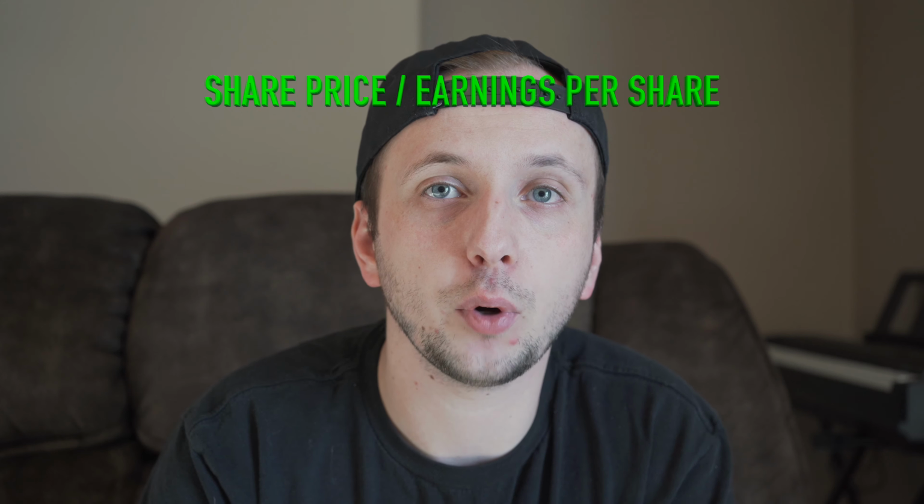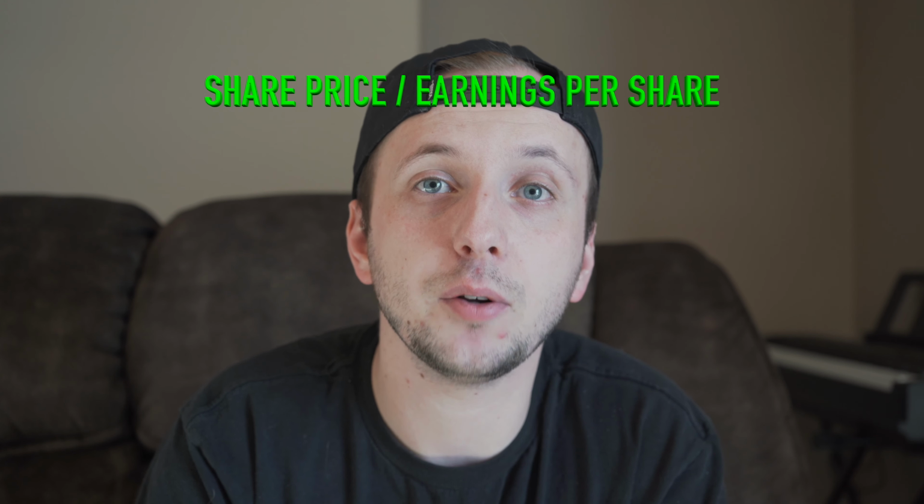PE ratio is price to earning ratio, the price of a company stock versus the amount of money they earn. The average PE ratio for the S&P 500 is 15. Growth stocks usually have a pretty high PE ratio because a lot of people anticipate them to earn a lot more money in the future.